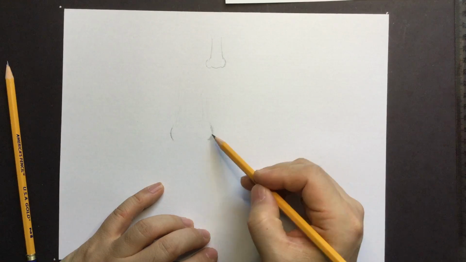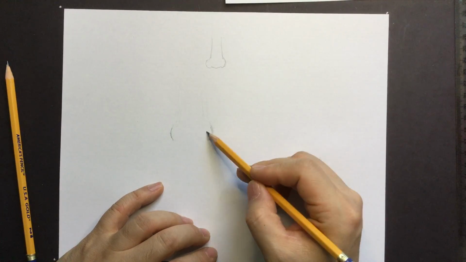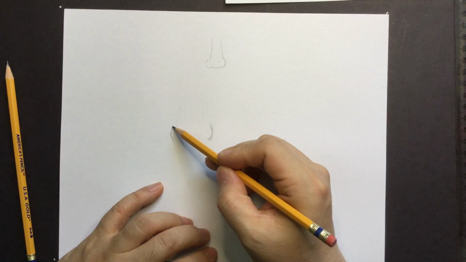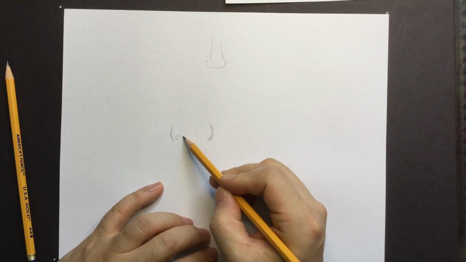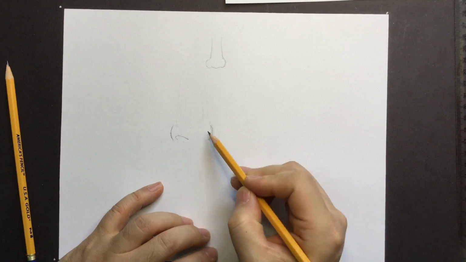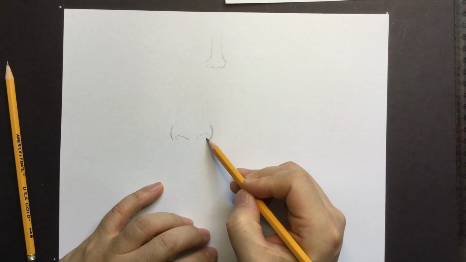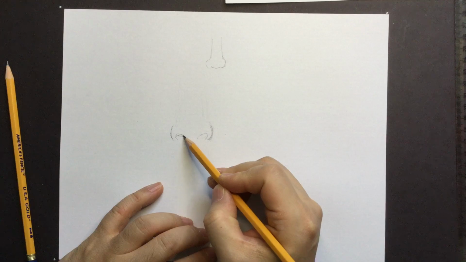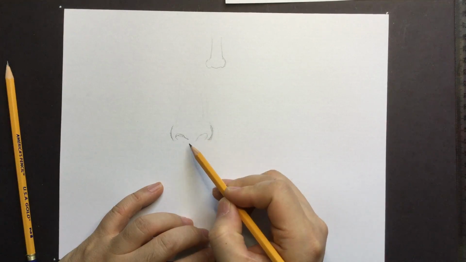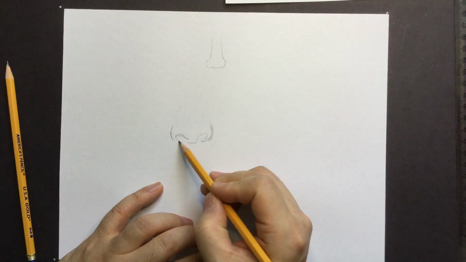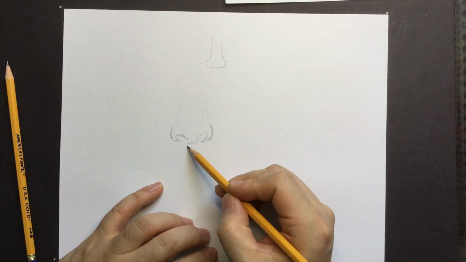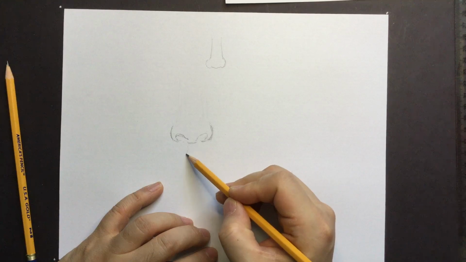For instance, the nose wing and other areas where you have a strong raise, and there's a nostril, right? And then always look at the relationship to the mouth.